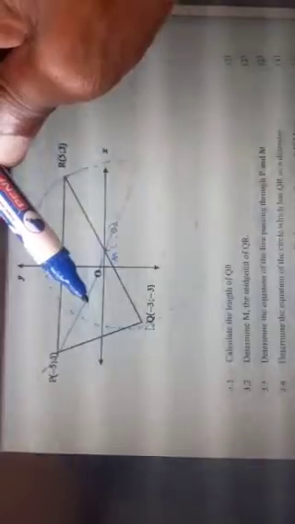The next question, number 3.5. They say, does point P lie inside or outside the circle in question 3.4? Motivate your answer with relevant calculations. Here they ask whether point P, this one, is lying inside or outside the circle, and we must show the calculations.